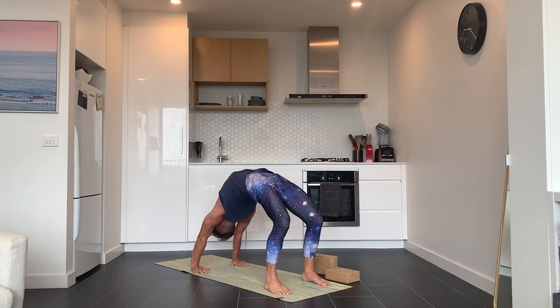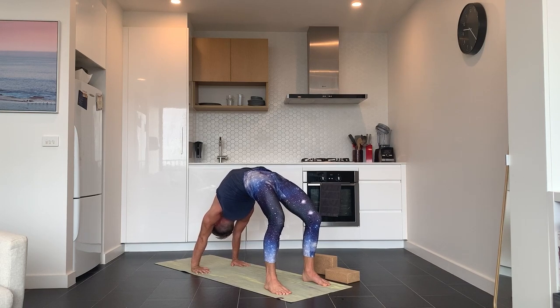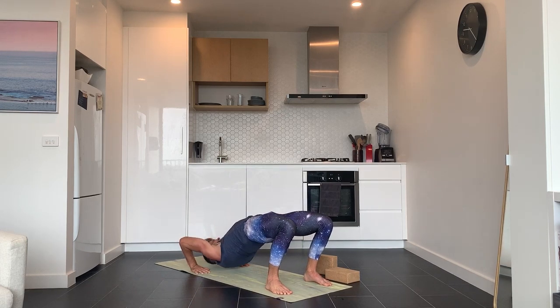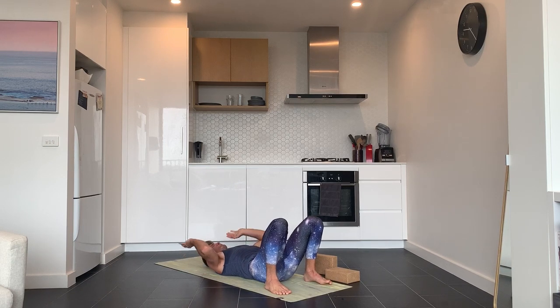4 more breaths. 3, 2, 1 last deep inhale. And slowly roll your spine bone by bone down to the ground.